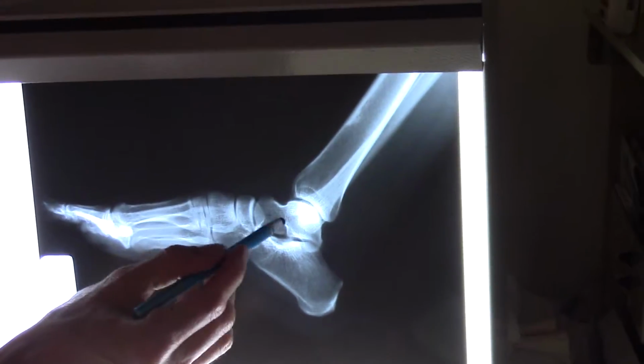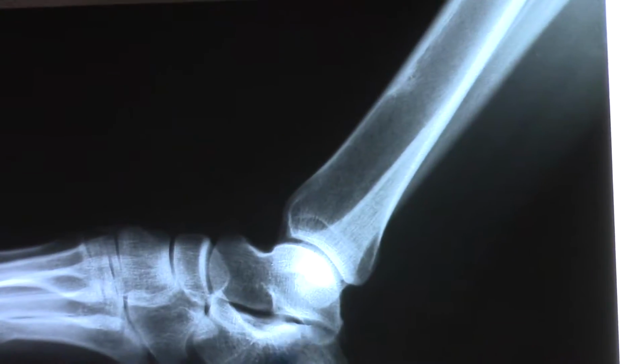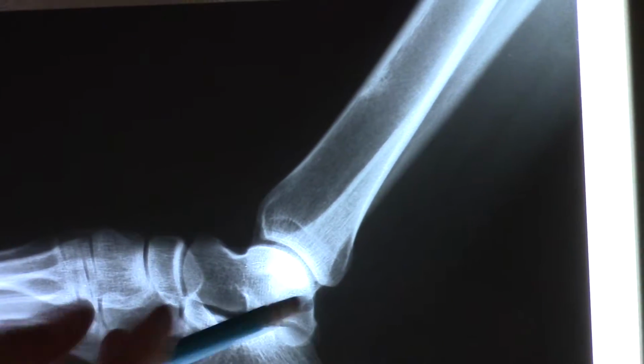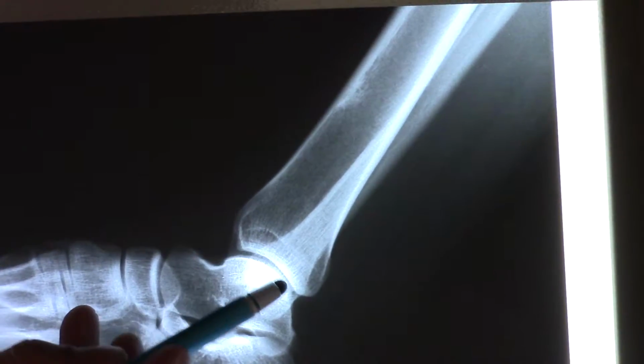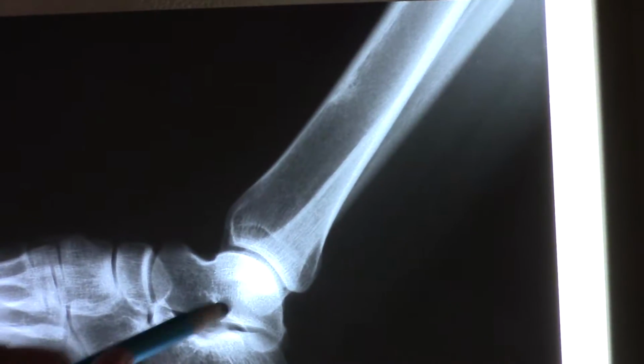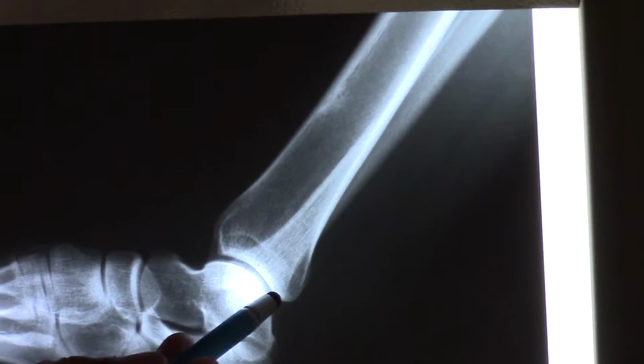Alrighty? So let's go back to the x-rays. This is a normal talus bone. You can see through it. It's nice and clear. There's no degenerative changes on it. You got the joint space width right here. You got a good joint space width here. This is a normal talus. This is a normal ankle joint.